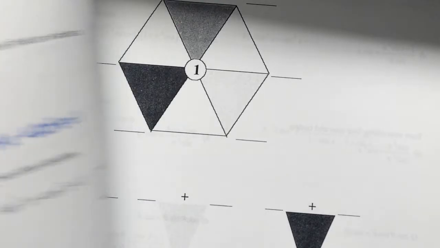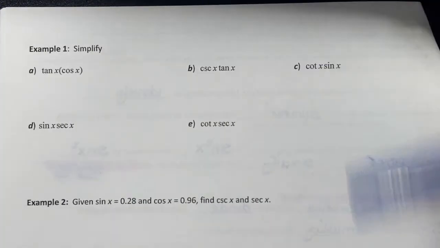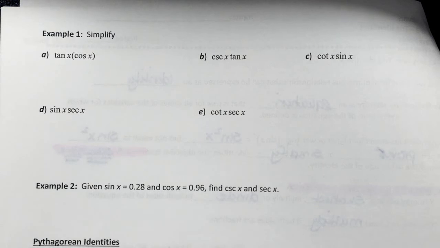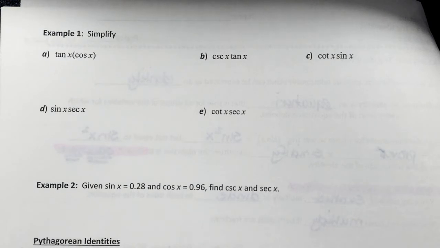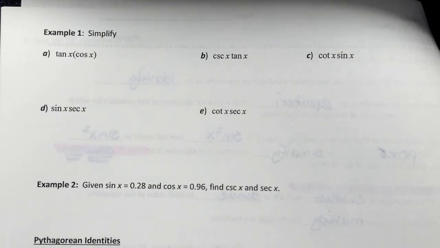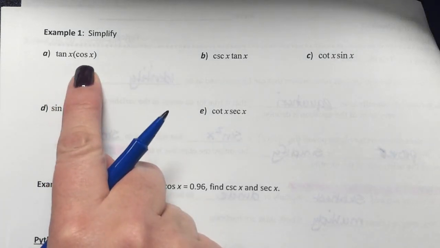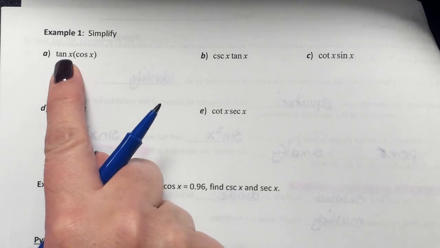All right. So let's talk a little bit about what we're going to do. Before we get into proving identities, let's just try and simplify. When I ask you to simplify, the goal is to try and get it in terms of one trig function. A lot of times, a strategy that you're going to try is changing a lot of things into sines and cosines. So take a look at tangent times cosine. Is there a way to change tangent, looking on your pink formula sheet, into a sine and a cosine? Yes, what's tangent equal to?